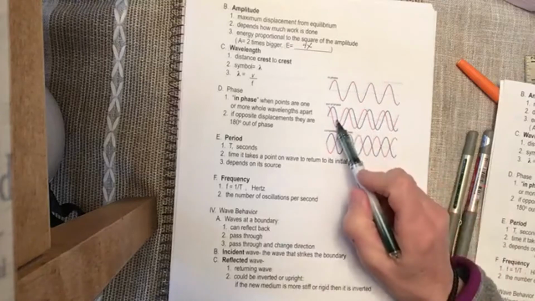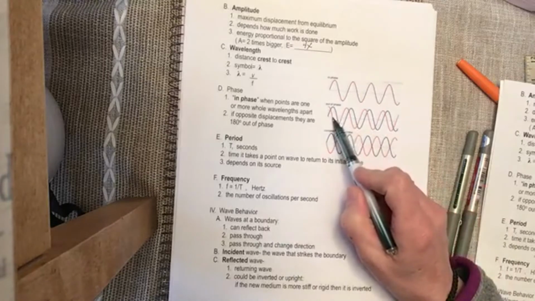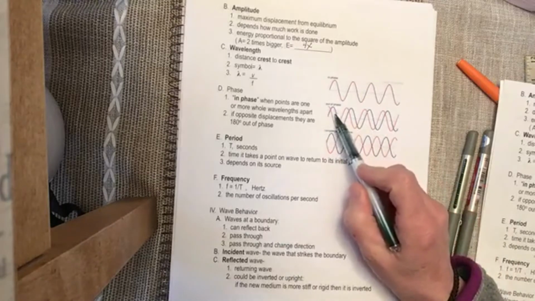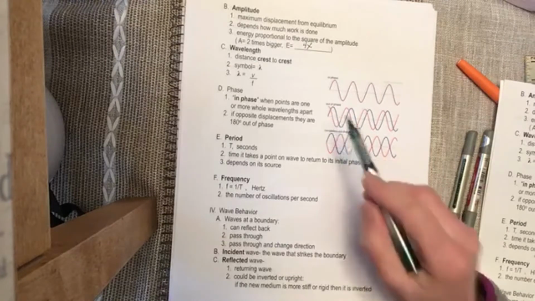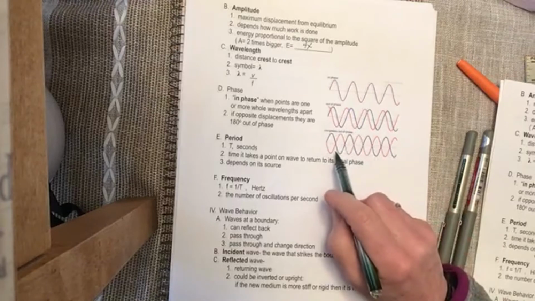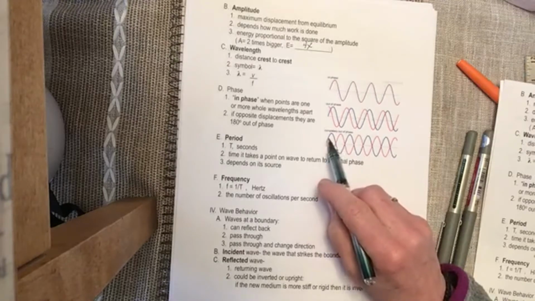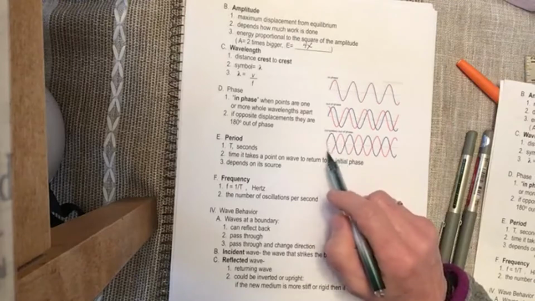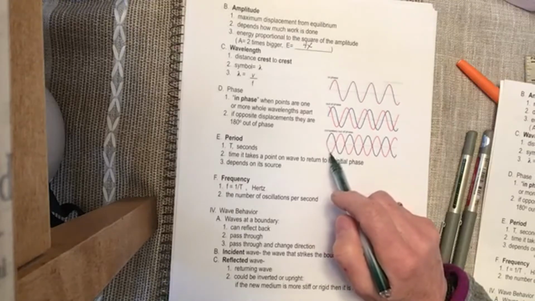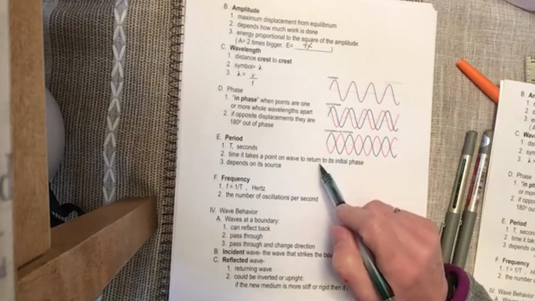And this next picture is an example of things being out of phase. These 2 waves are not doing the same thing at the same time. This last picture shows 2 waves that are out of phase by 180 degrees from each other. And they are, in a sense, undoing each other. We're going to find out these waves actually can cancel each other out.